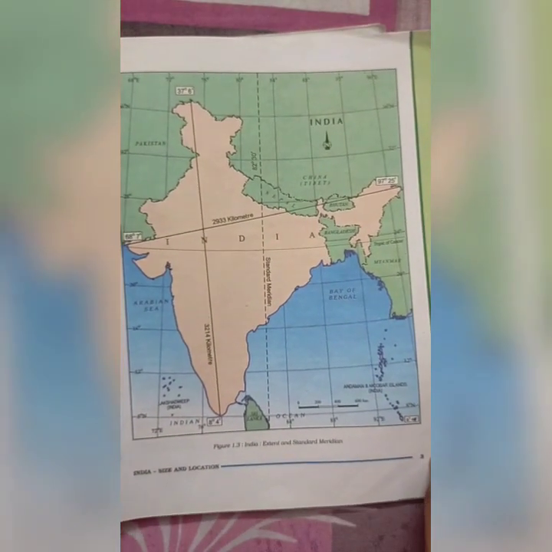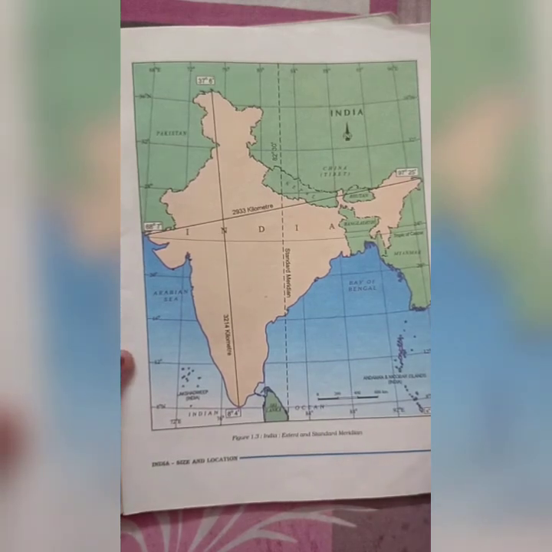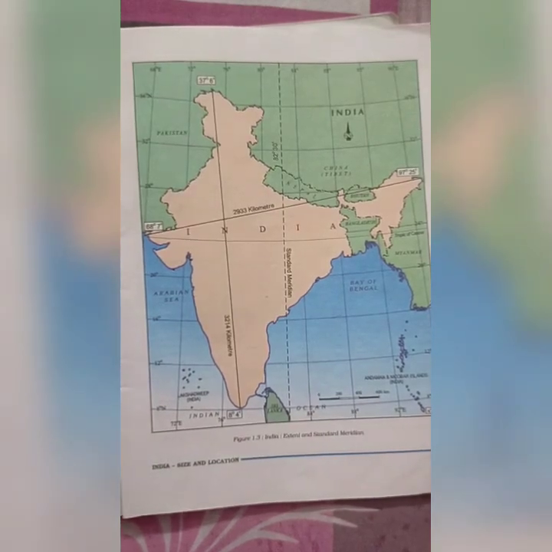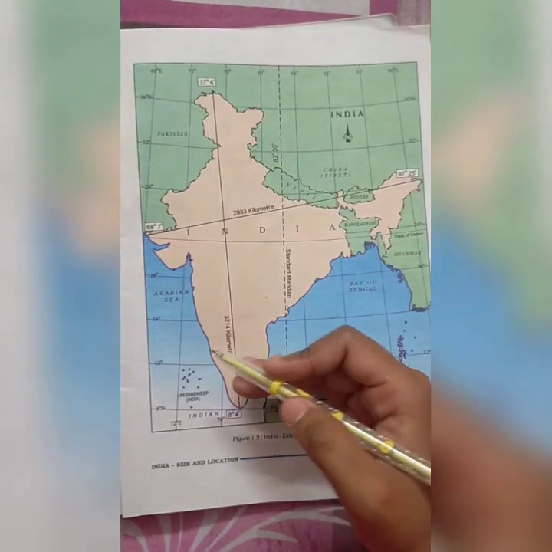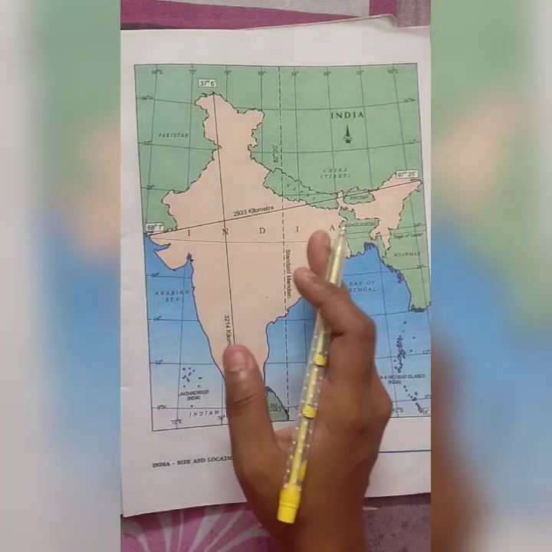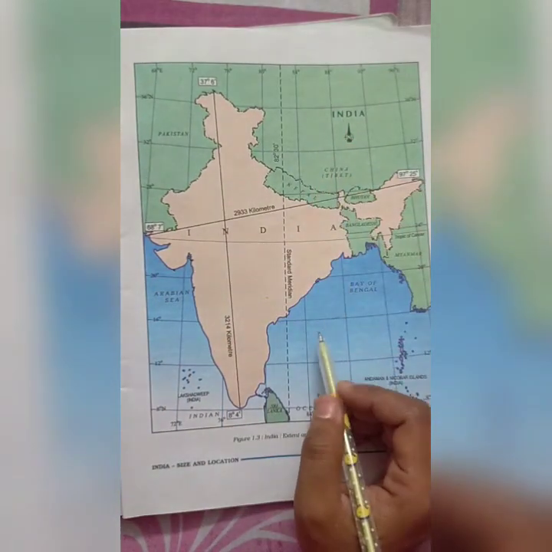Now look at this map, page number 3. This is north, this is south, this is west, this is east. The north line indicates the northern direction.